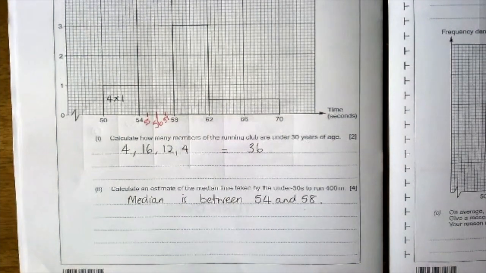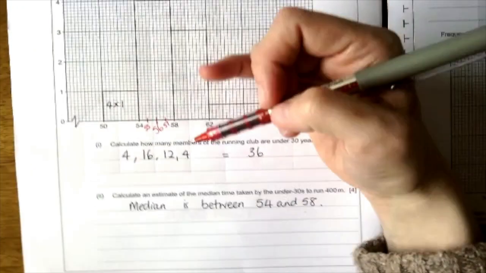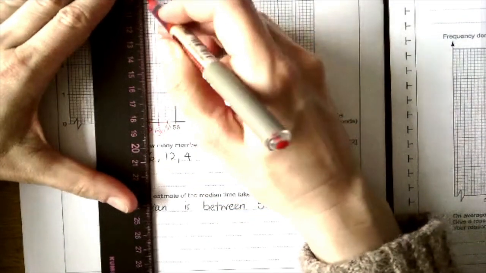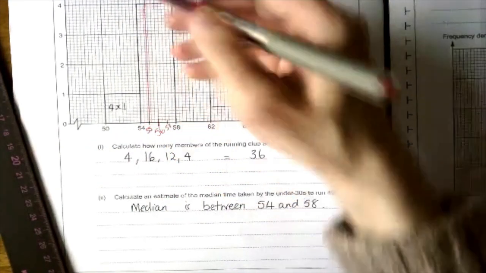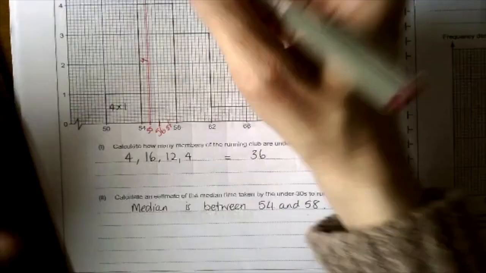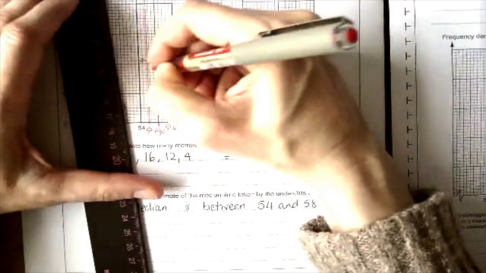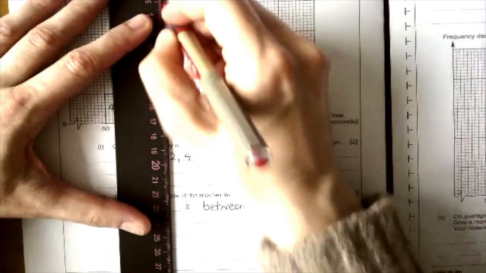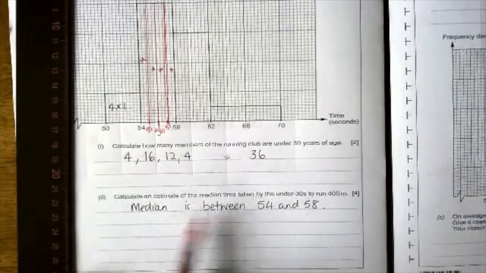If we split it up like that, in this one bar here, if I go up to 1, so it's just up to 55, this is 1 times 4, so that's 4 people there. Each little line is worth 4 people. So that's another 4, and that's another 4, and that's another 4.